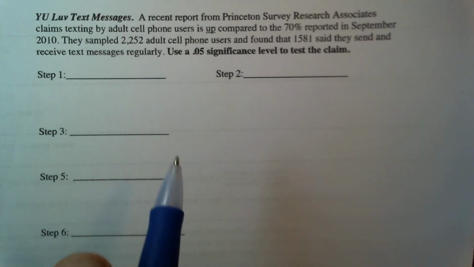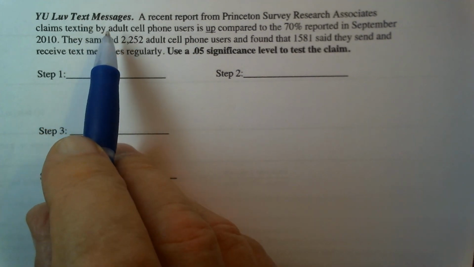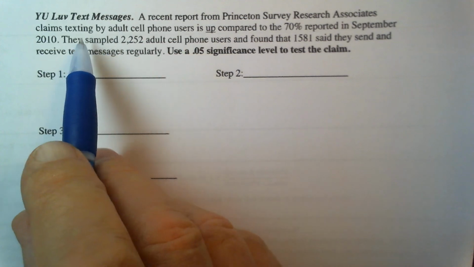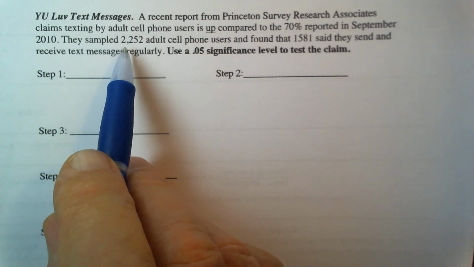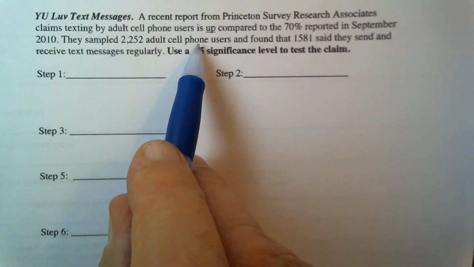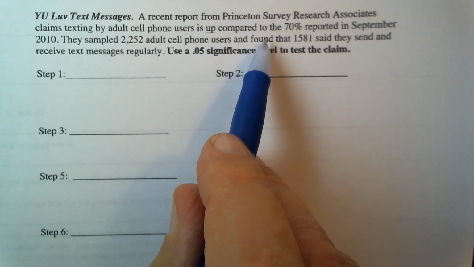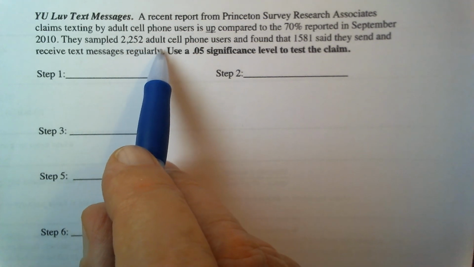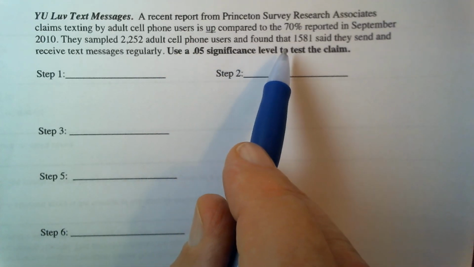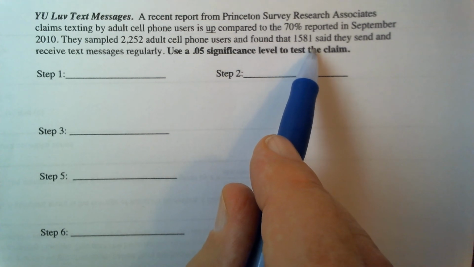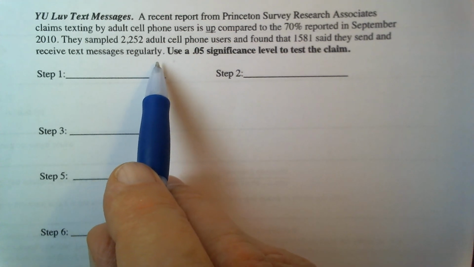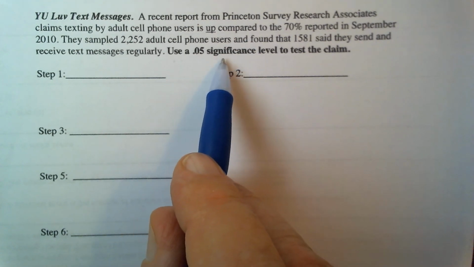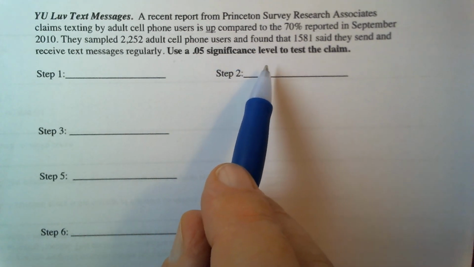The next example deals with why you love text messages. A recent report from the Princeton Survey Research Associates claims texting by adult cell phone users is up compared to the 70% reported in September 2010. They sampled 2,252 adult cell phone users and found that 1,581 said they sent and received text messages regularly. Use a 0.05 or 5% significance level to test the claim.